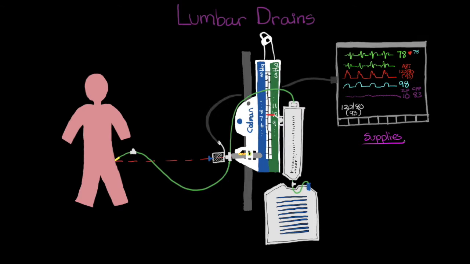But the supplies that you're going to need out of that NeuroCart, first off, you're going to need the Codman external drainage system, the setup itself. You're going to need specifically an ICP transducer. And this one, again, it's going to be in the NeuroCart, but it's going to differ from the ones that we typically use for all of our other pressure monitoring. It's not going to have the pigtail on there that you would use to flush your pressure lines. It's going to look just like a regular transducer without the pigtail on there.